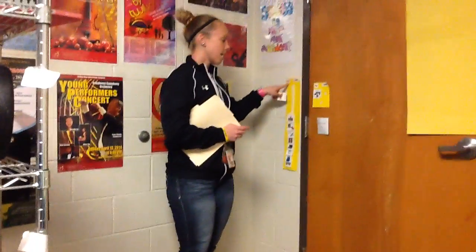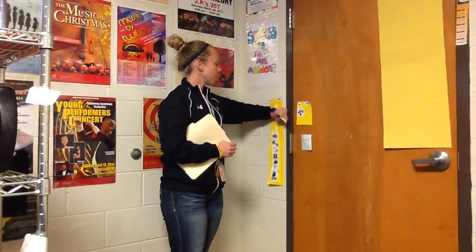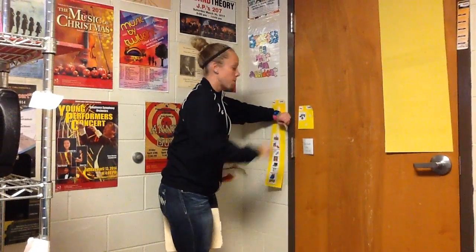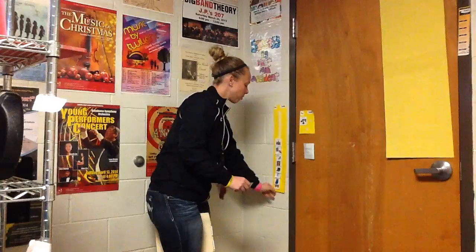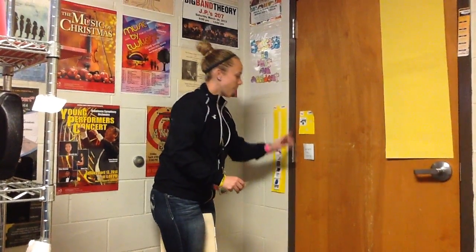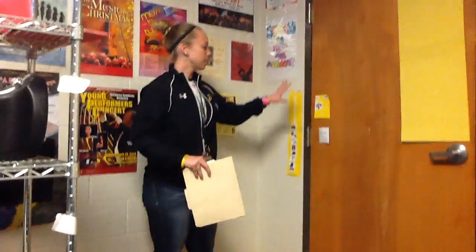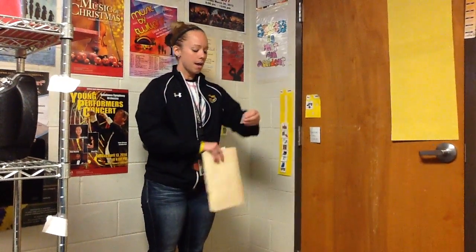This student can see a picture of a skateboard because he likes skateboards, and he knows that on all of the things that are for him, it has a skateboard on it. That allows him to know that that is his. I've also color-coded everything that is this student's yellow throughout the whole building.